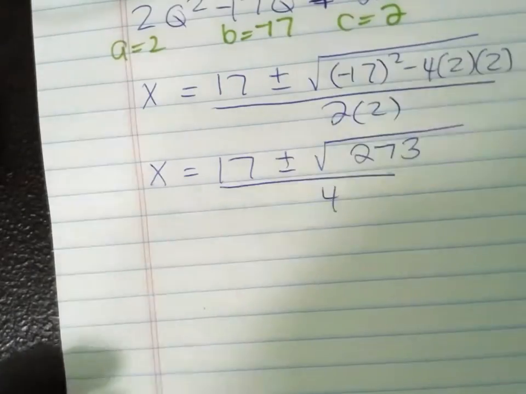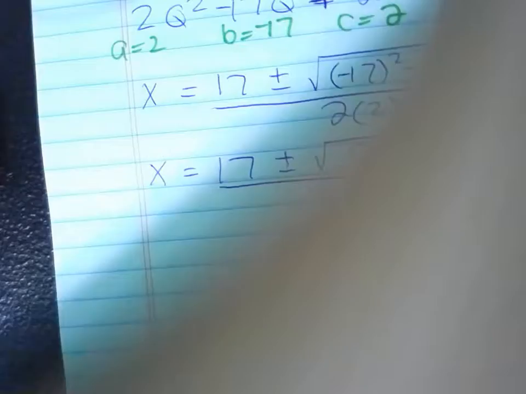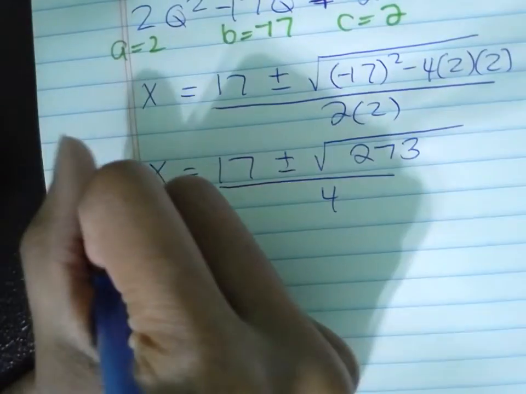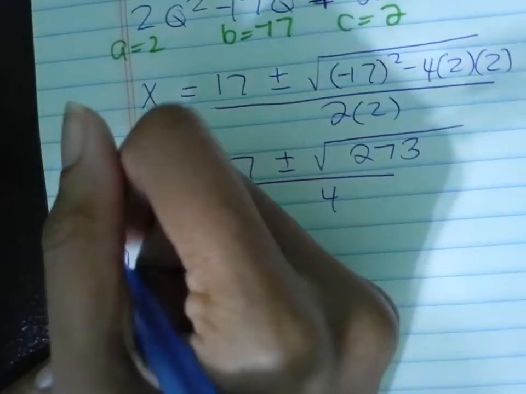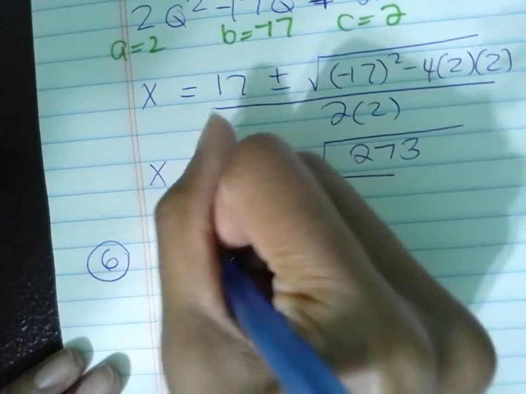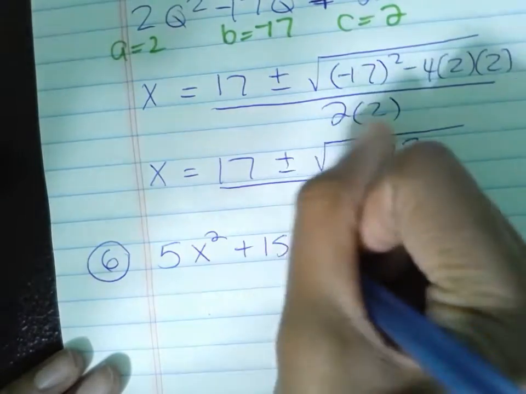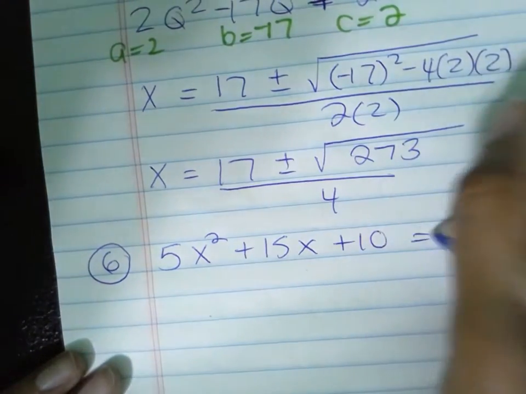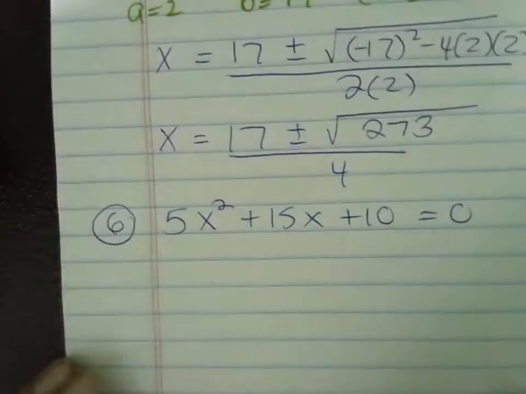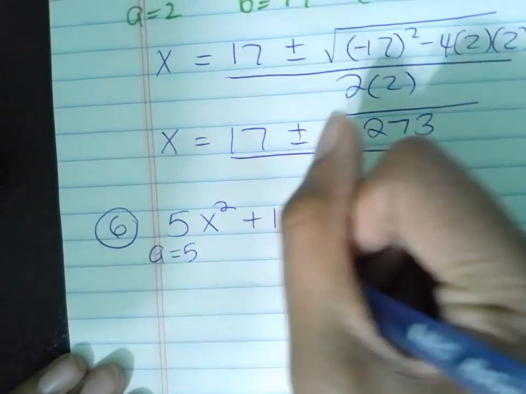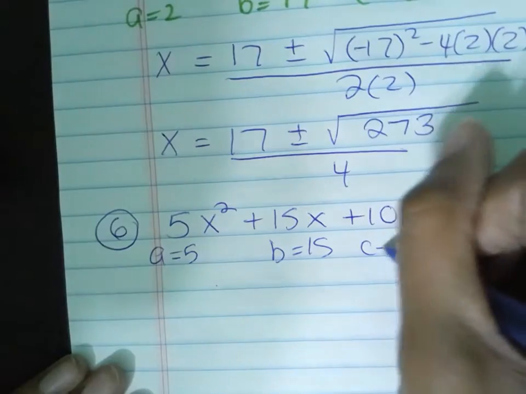Next one. All right, so 5 more problems. Here we go. Number 6. We have 5x squared plus 15x plus 10 equals 0. All right, A equals 5, B equals 15, C equals 10. Here we go.